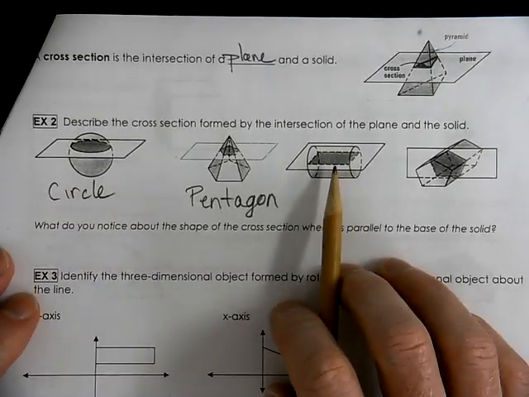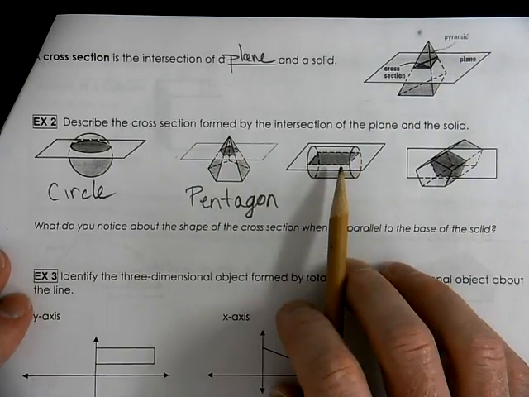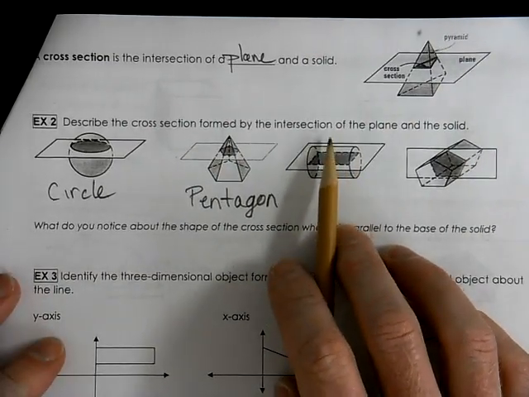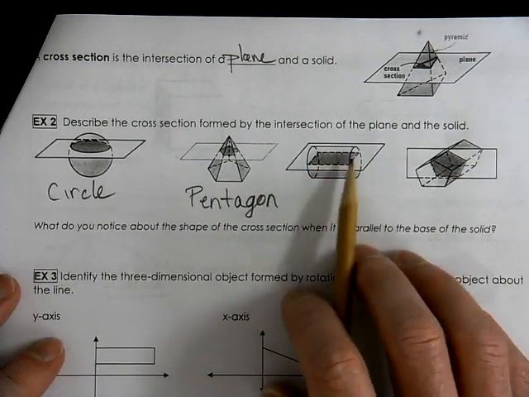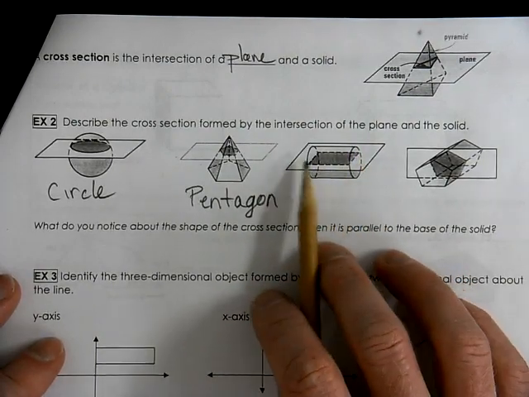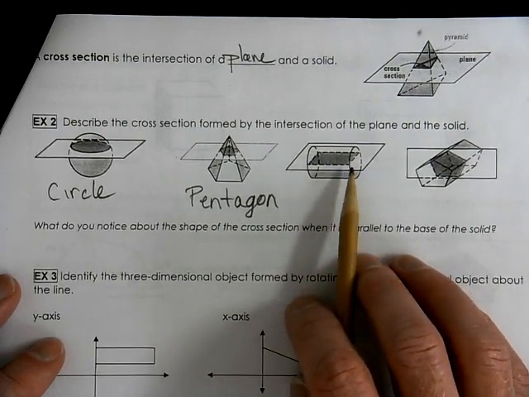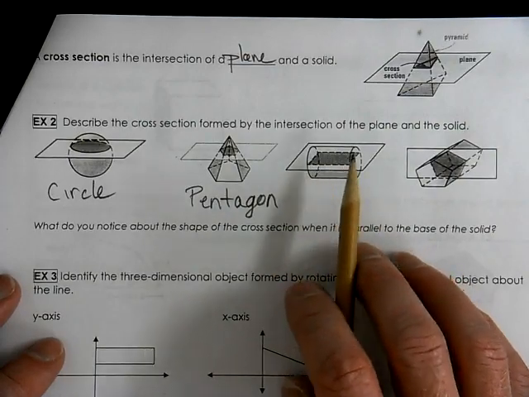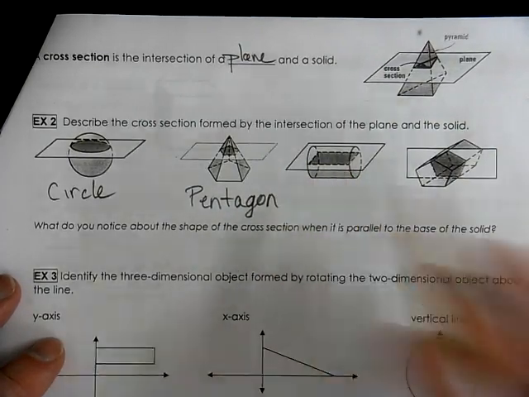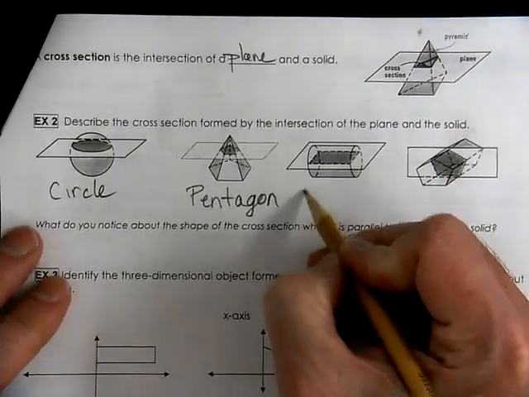Now here's a bit of a trick one. If you were to tell me you were doing a cross section of a cylinder, I would just imagine that you were doing a cross section and you would create a circle. But notice, if you are perpendicular to the bases, you're not creating the shape of the base. So what's the cross section of this cylinder perpendicular to the bases? A rectangle.